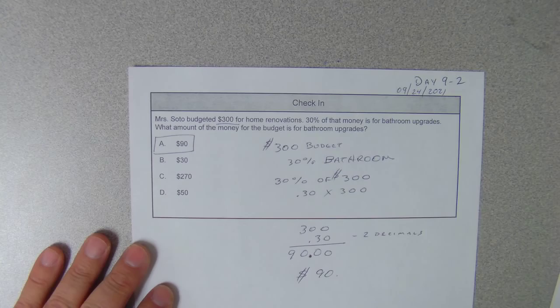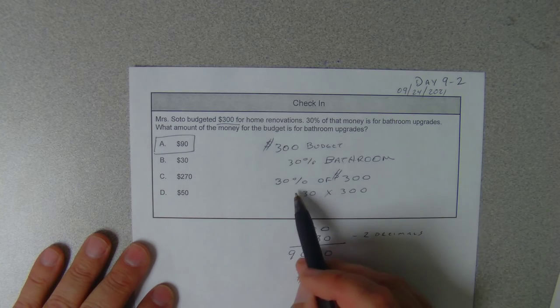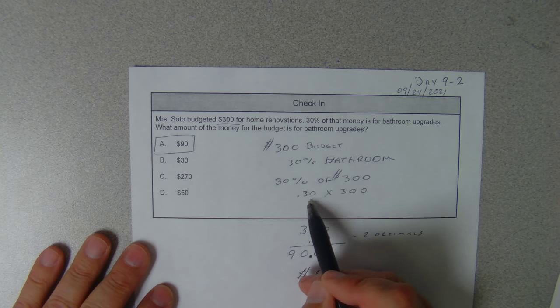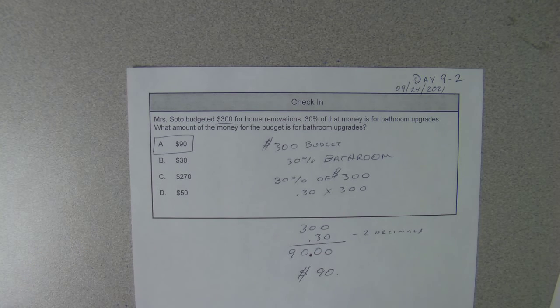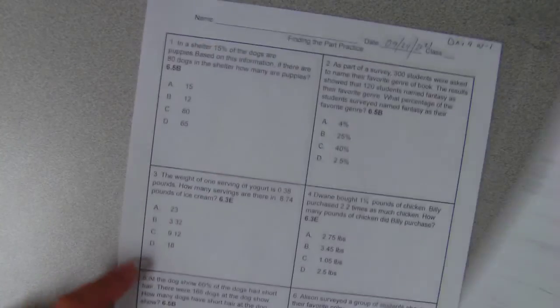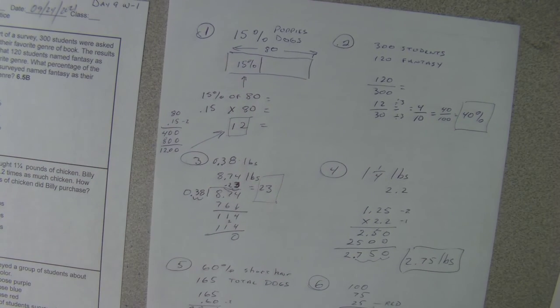All right, let's try the check-in. Here's the solution to the check-in. 30% bathroom budget, 30% of 300. That's 0.3 times 300, and that turns out to be 90. Now, let's do the practice, shall we? Here's the practice, and here's the solutions.